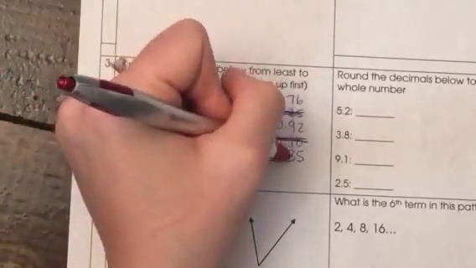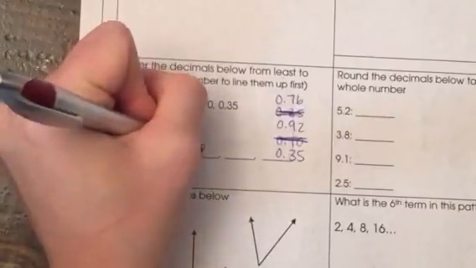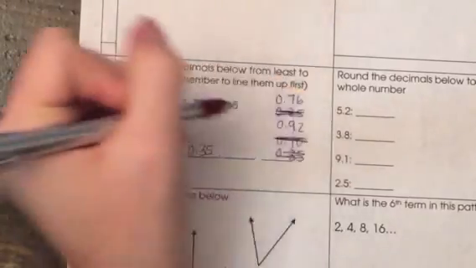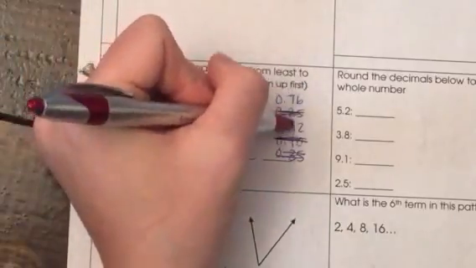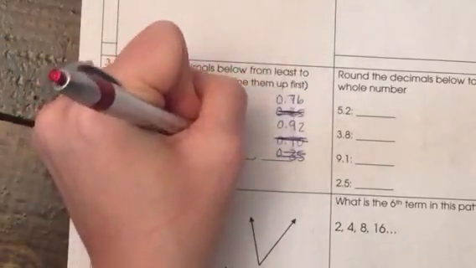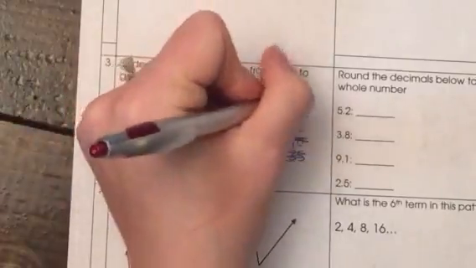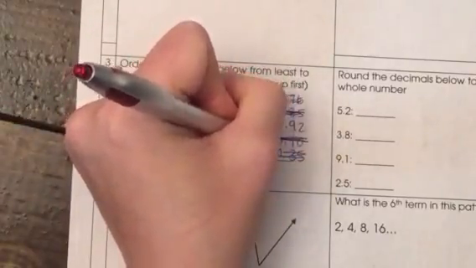I'm going to look for 3s. Oh, I have one right here. 35 hundredths. Cross it out. I don't have a 4. I don't have a 5. I don't have a 6 in the tenths place, but I do have a 7. So I know that 76 hundredths is next. And that means that 92 hundredths is the largest.